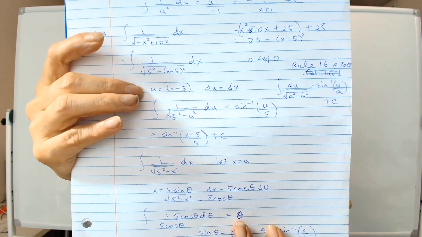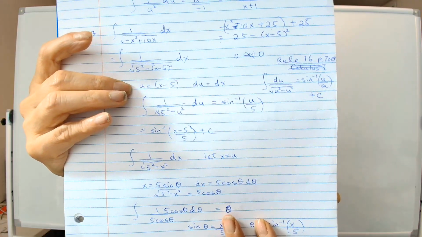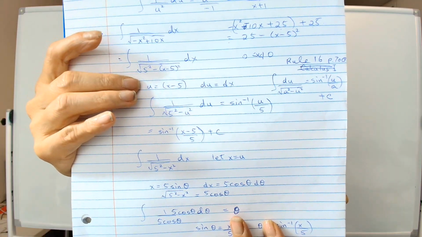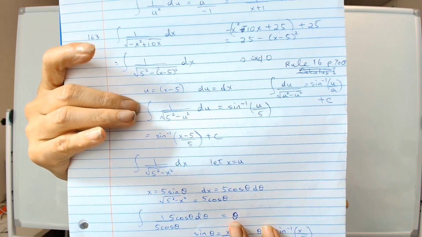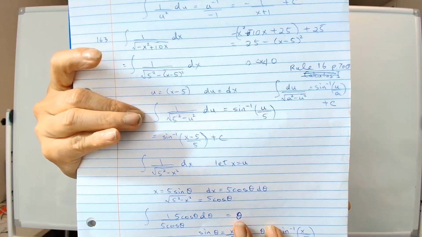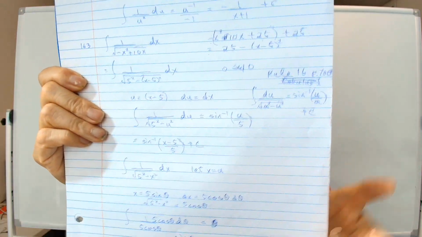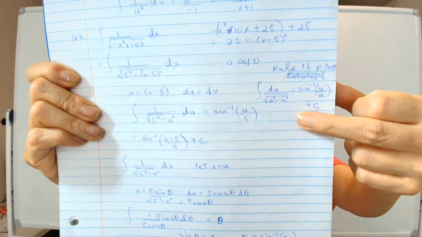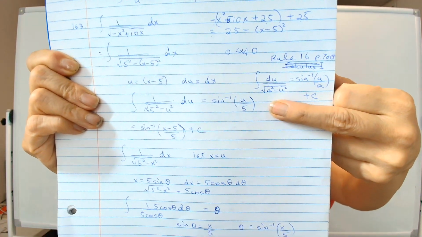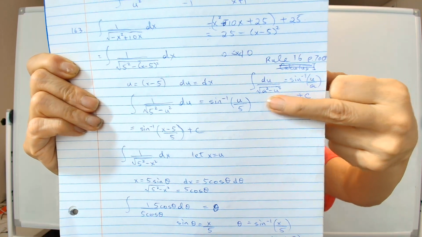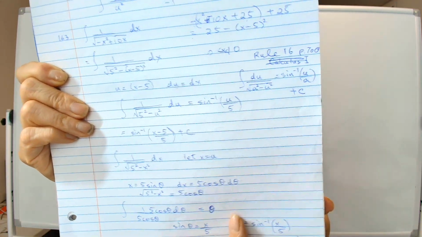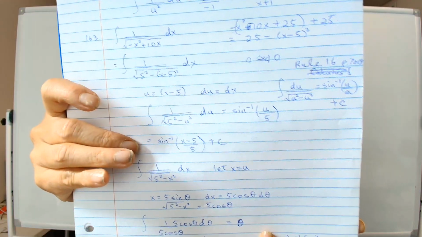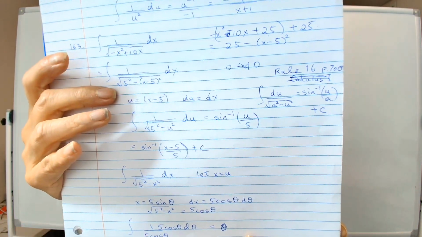So the first thing I did is do the u-substitution. You plug in the u-substitution, and then you have this thing. By the time you get here, we're not going to go any farther. We're just going to pull out rule 16 on page 700 of your book, 708 if you're scrolling, right? Rule 16 states that this type of integral is just sine inverse of u over a. So you plug it right in. See, I have it right there: sine inverse of u over 5. And what was u again? x minus 5. Plug that in.